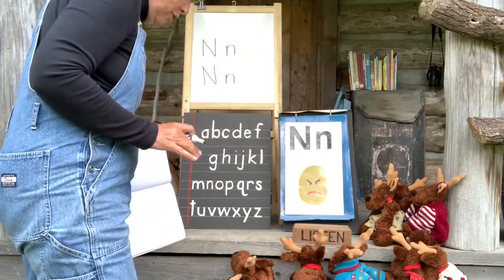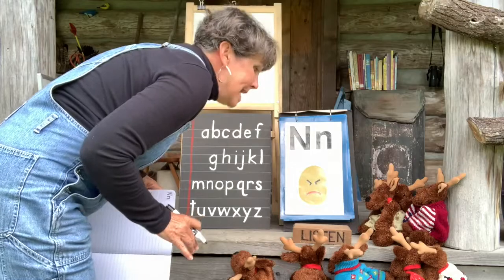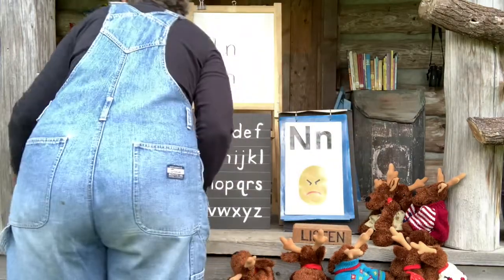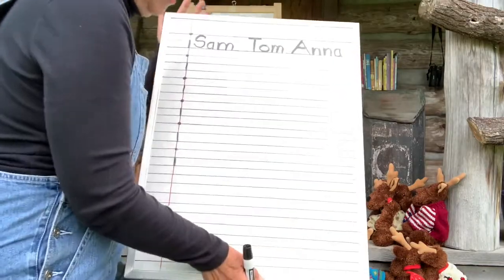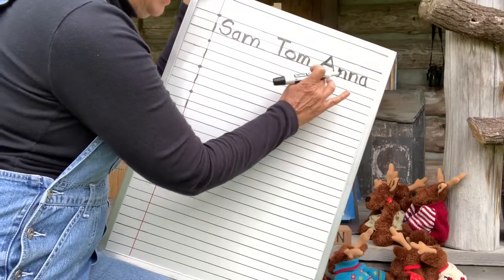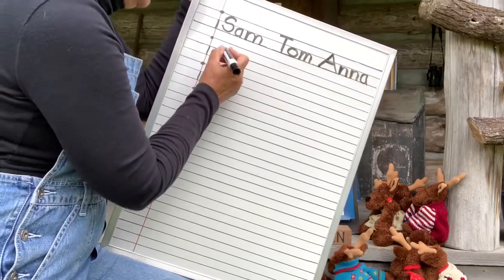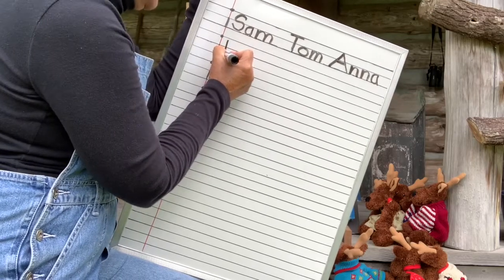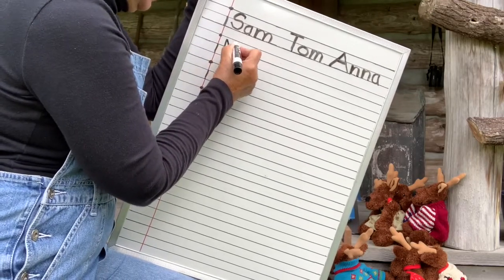Does your name begin with the letter N? Nelson. Okay, Nelson, you got it. And we'll write your name here so that we remember. So far we've had Sam, Tom, Anna, and today we have Nelson. Nelson begins with a capital N, an uppercase N. It's an antler letter.